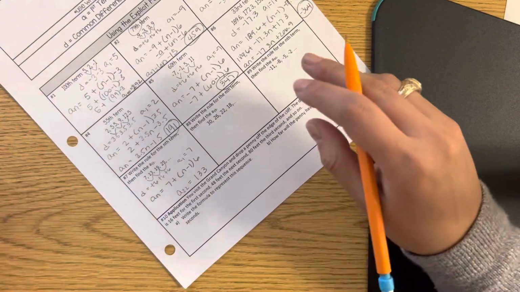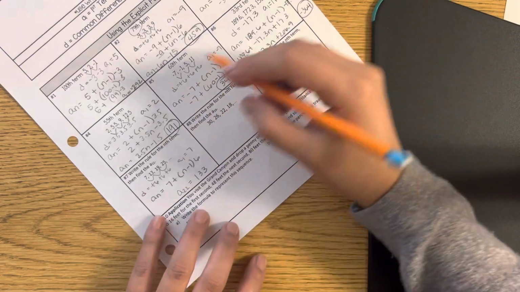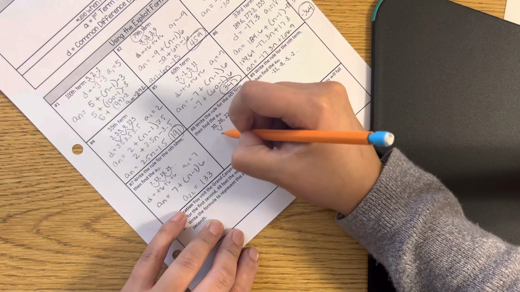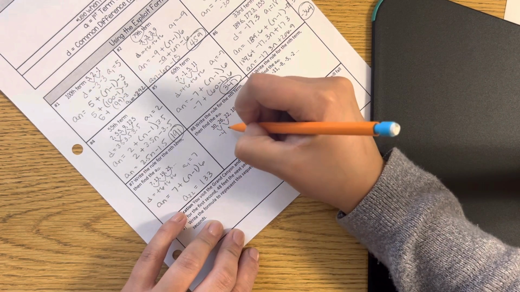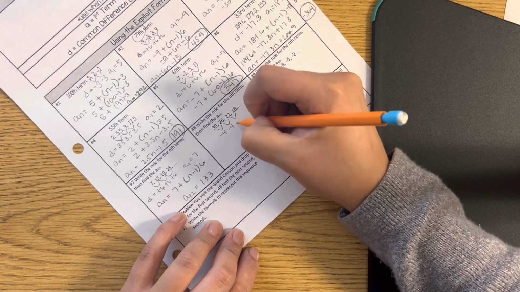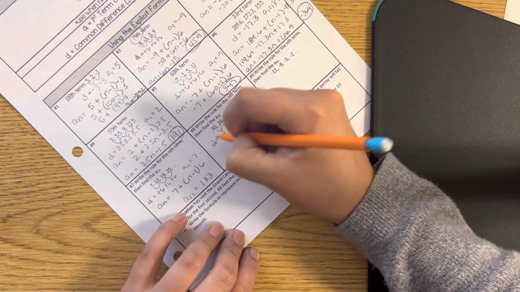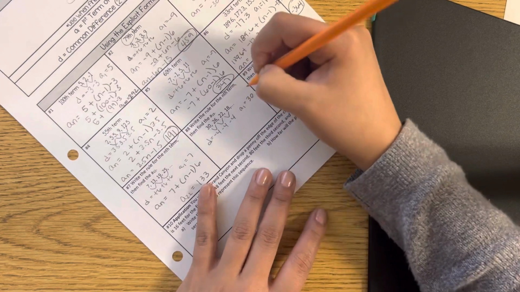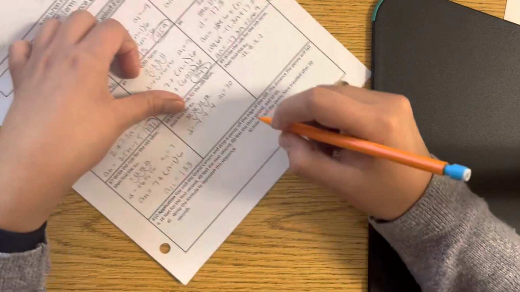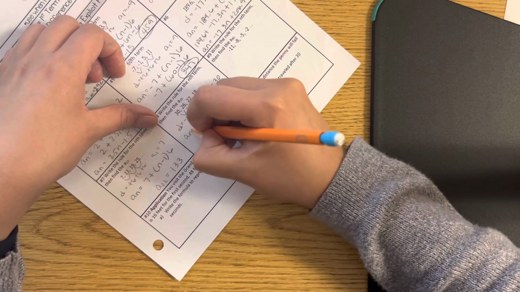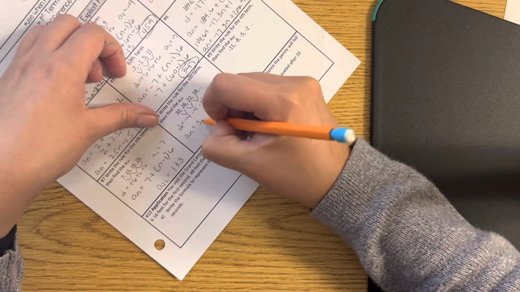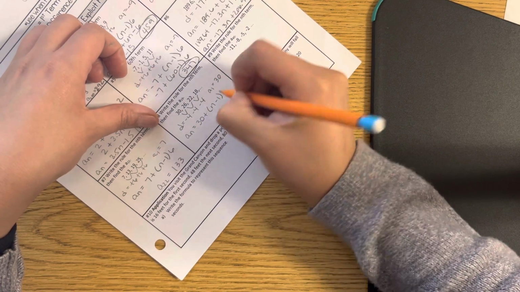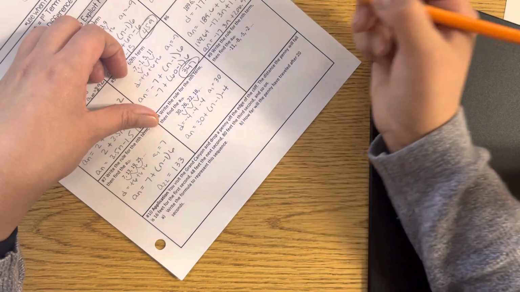Number 8, write the rule for the nth term, then find the 19th. So my common difference from 30 to 24 is subtracting 4, 26 to 22 is subtracting 4, and 22 to 18 is subtracting 4. So my common difference is negative 4. The first term I know is 30. So if we set up the explicit formula, it is a sub n equals the first term, which is 30, plus n minus 1 times the common difference, which is negative 4.